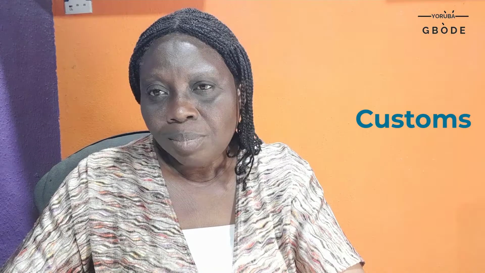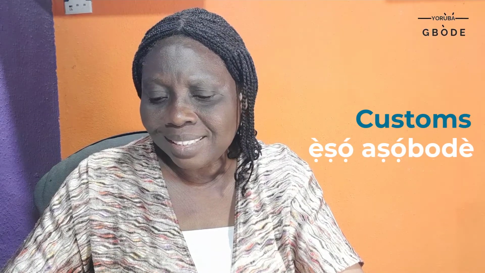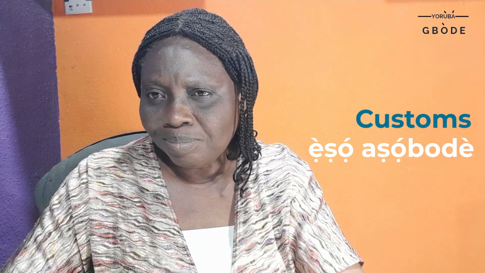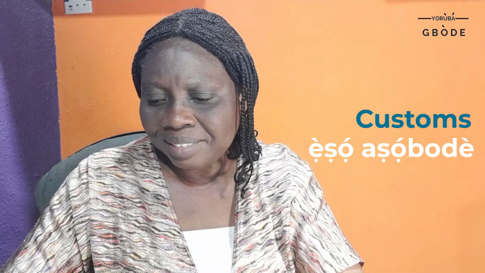Cargo, ọkọ̀ akẹ́rù òfurufú. Passport, ìwé ìrìnnà. Custom, ẹ̀ṣọ́ aṣọ́bodè.